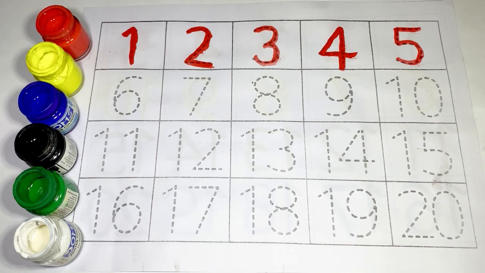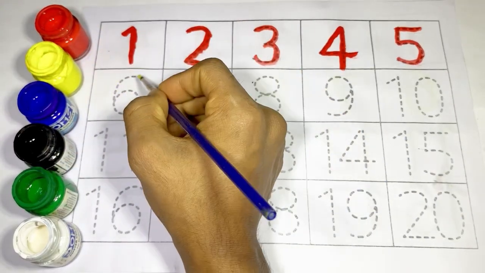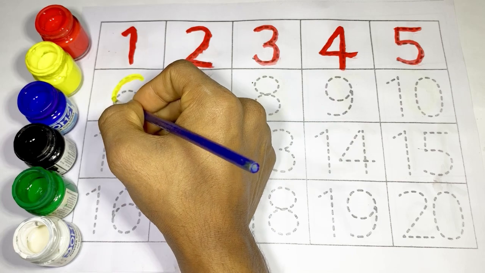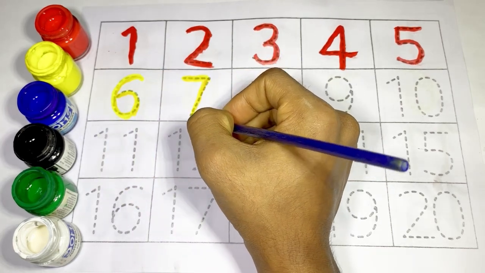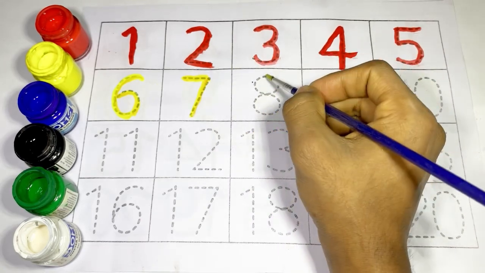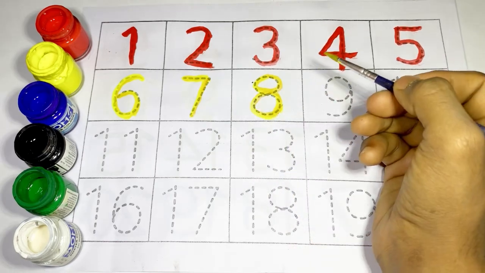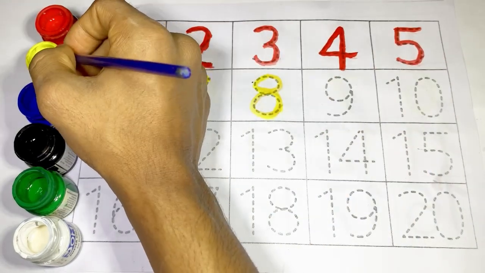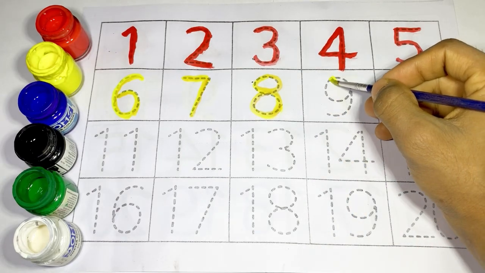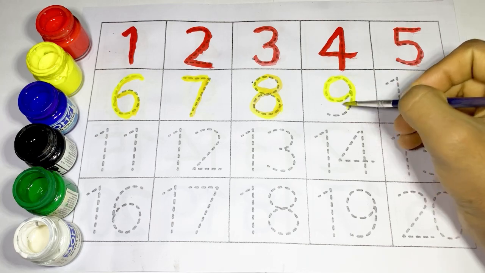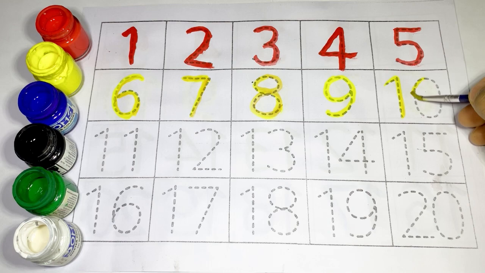Kids now draw 6. The number 6, and use yellow color. S-I-X, 6. 7, S-E-V-E-N, 7. 8, E-I-G-H-T, 8. Kids again use yellow color and draw 9. The number 9, N-I-N-E, 9. 10, T-E-N, 10.